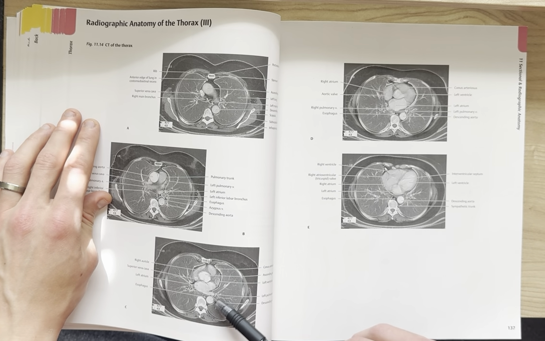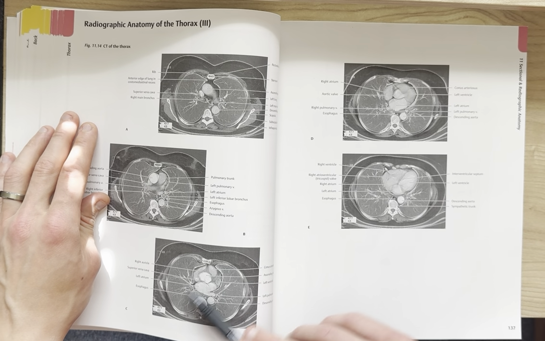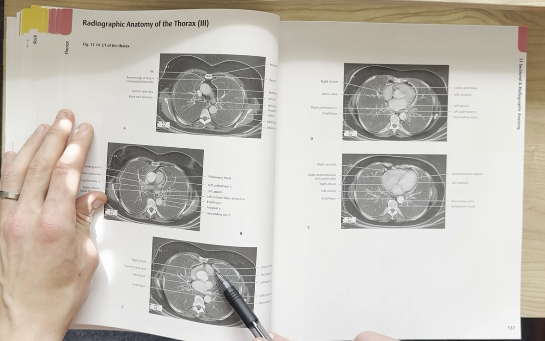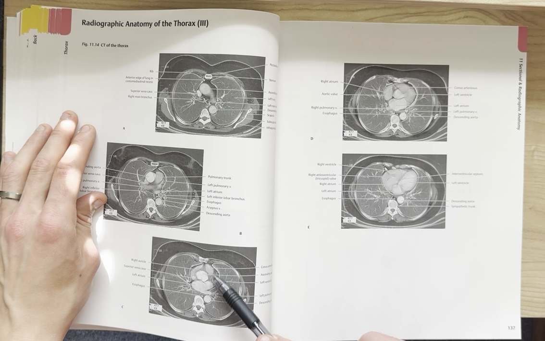And then we actually can make out the heart pretty well at this cross section. Here's your right auricle, your conus arteriosus, which is fascinating to be made out, the ascending aorta, the left ventricle, the left atrium, the esophagus, the left pulmonary vein, and the descending aorta.